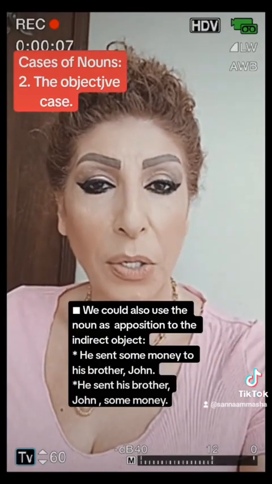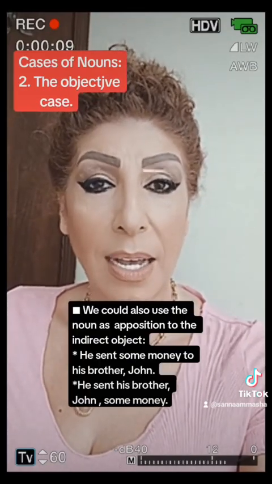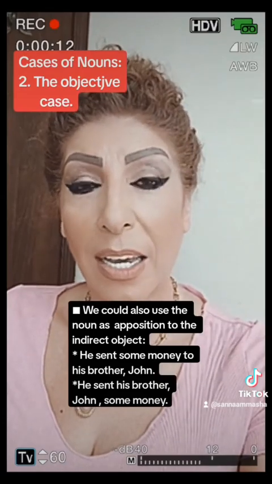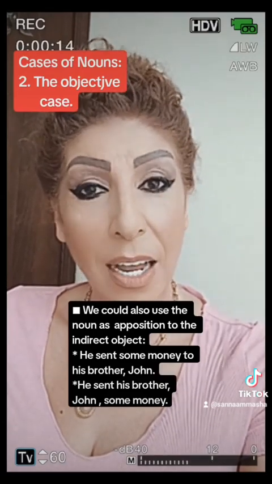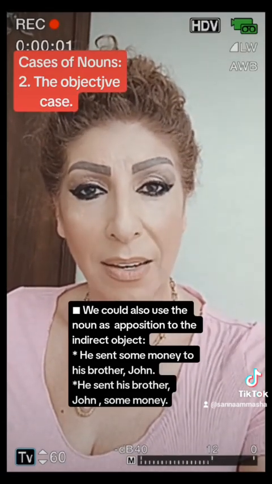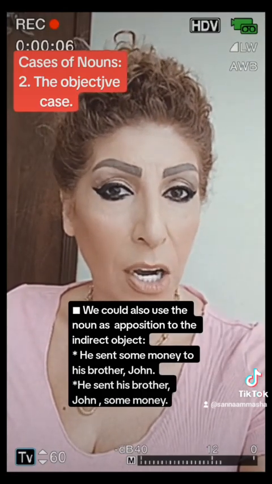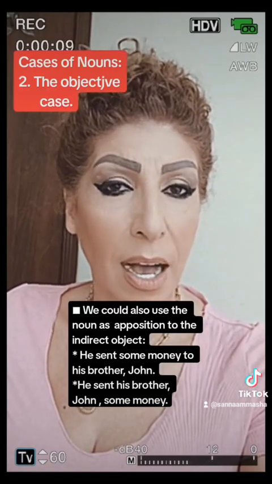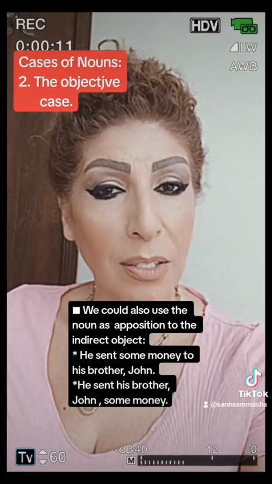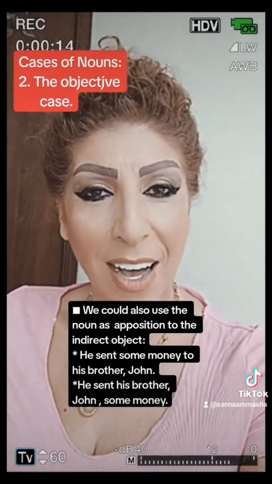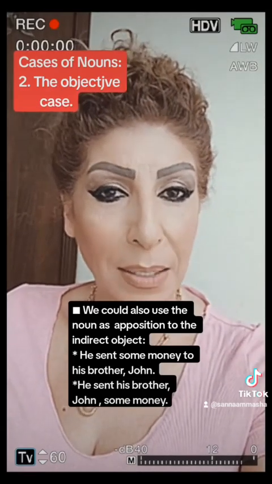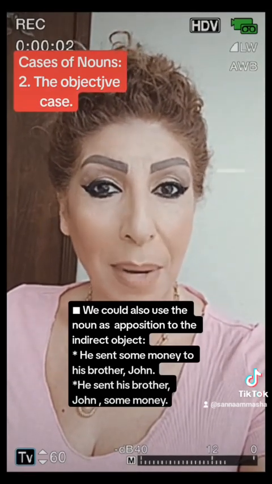And also we could use the noun as an apposition to the indirect object. Let's see how we use it. He sent some money to his brother John, and John here is an apposition to the indirect object, which is to his brother that is preceded by to.